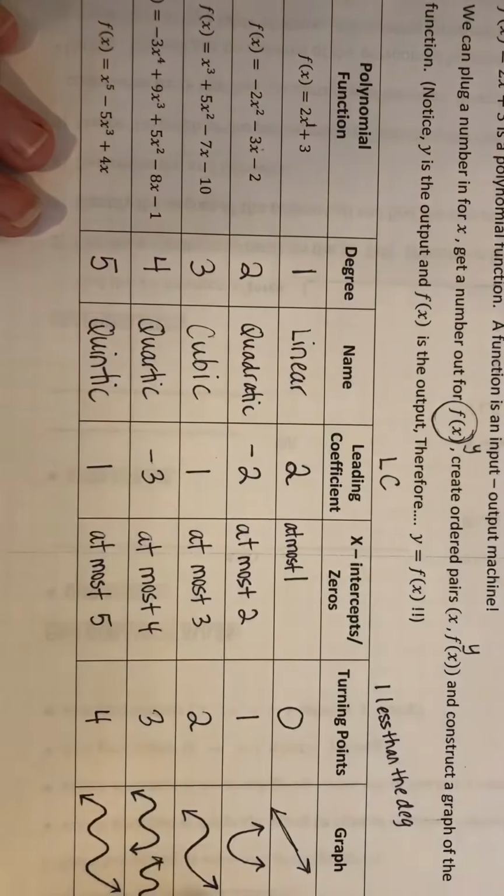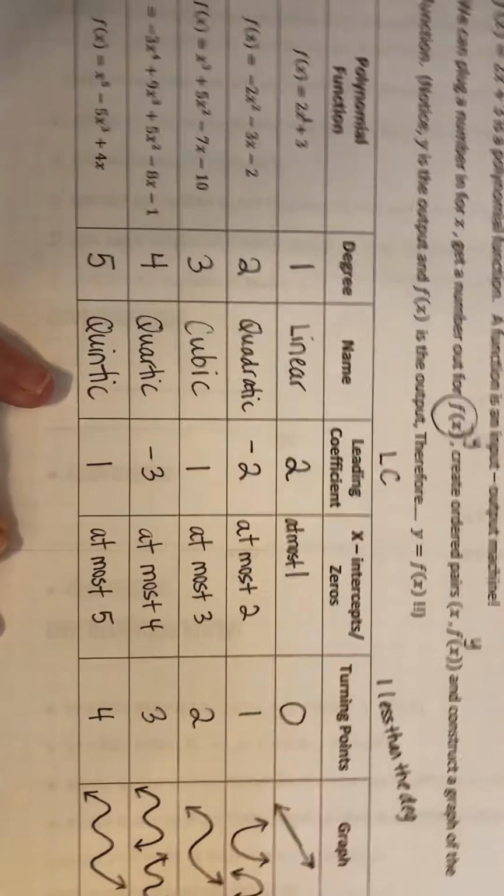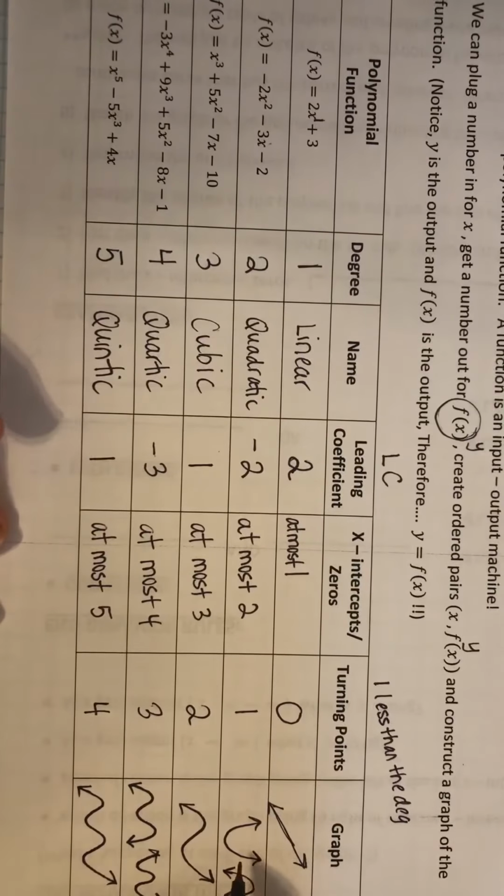But look at your even degree polynomials, your degree 2 and your degree 4. A degree 2 polynomial's graph, the parabola, either ended both up, or we had parabolas that went like this and ended down. So now its end behavior will be the same. Both ends will go up or both ends will go down.